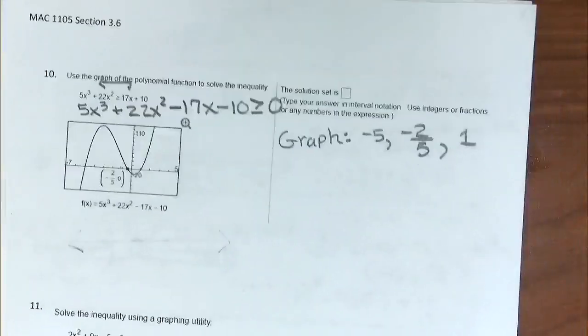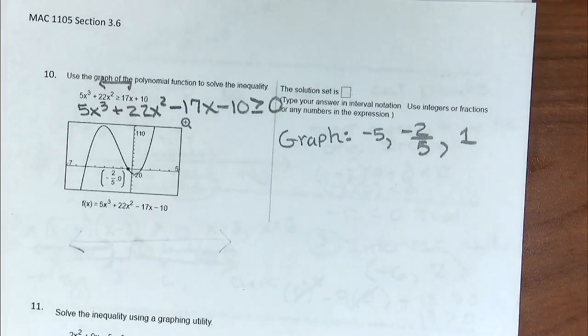Let me tell you how to read the answers for this graph, because I want you to be able to do either kind of problem. So what I just did here, this is still the same inequality as that. This is a picture of the inequality. You see the 0 that I have right here, the 0 mark? That is represented by the x-axis.